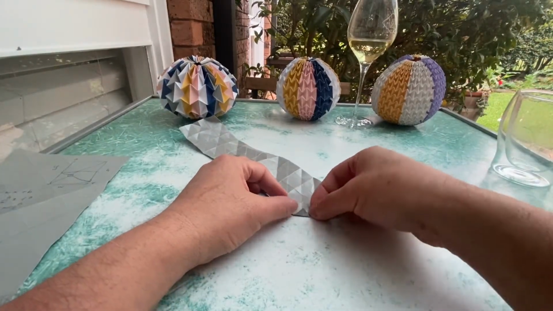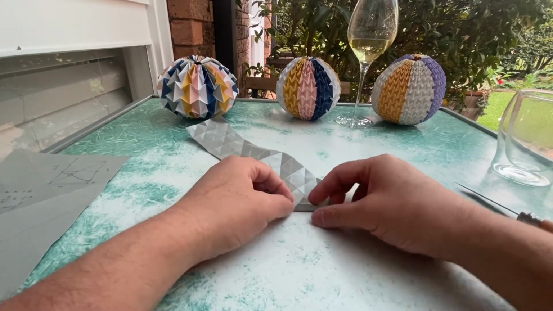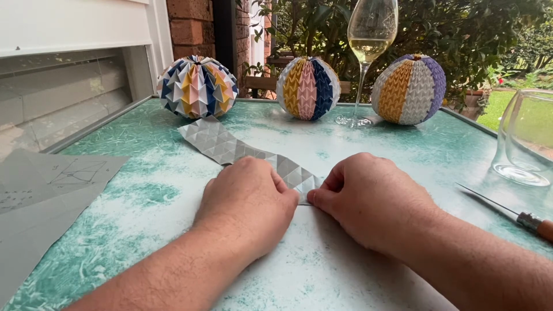Now put in all the half square diagonals. I prefer to fold a few from every corner.